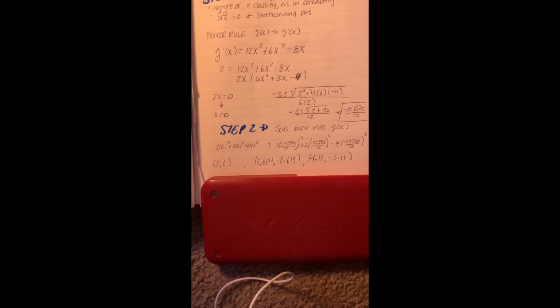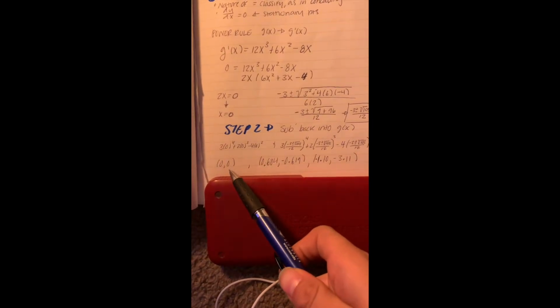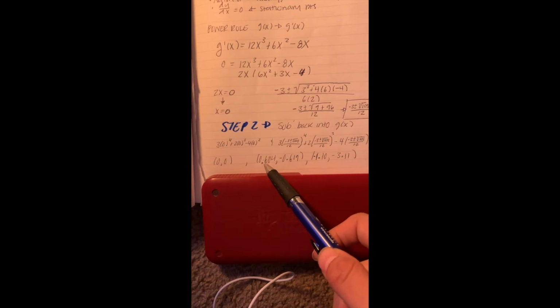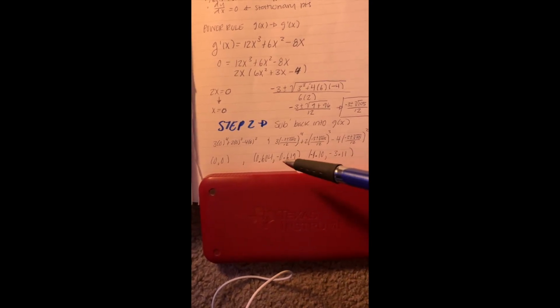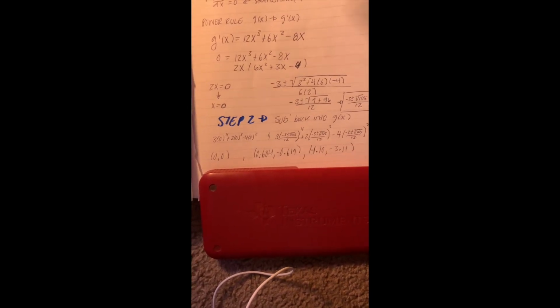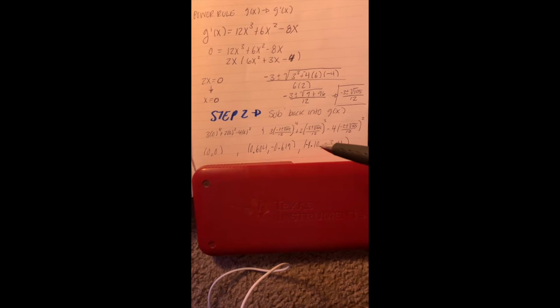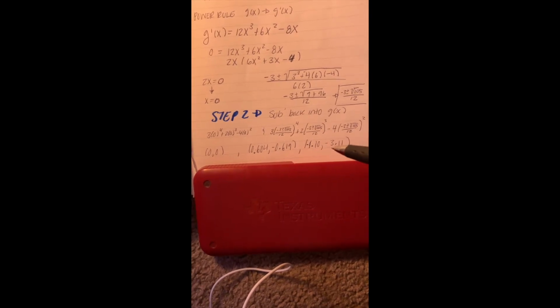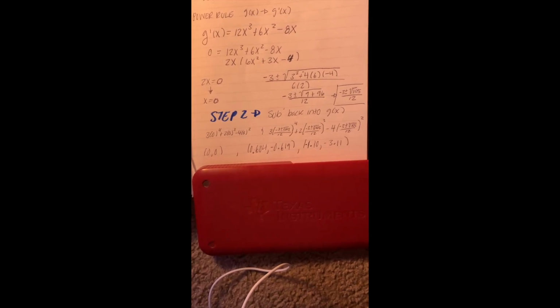And once you substitute those back into the original function, you get the coordinate 0.604 and then negative 0.619, and then you get the other coordinate negative 1.10 and then negative 3.11.